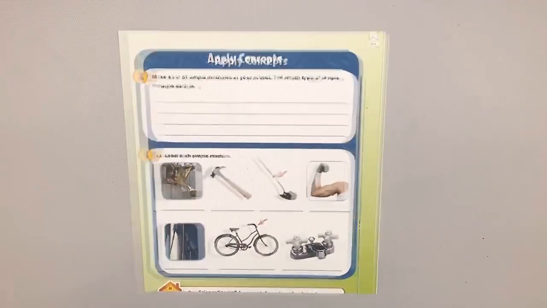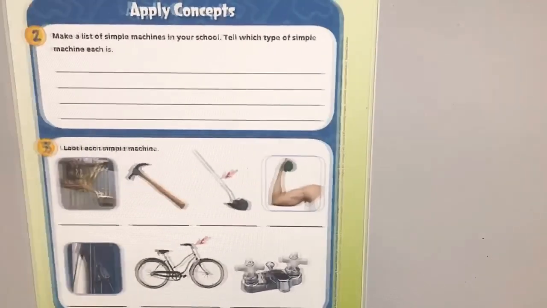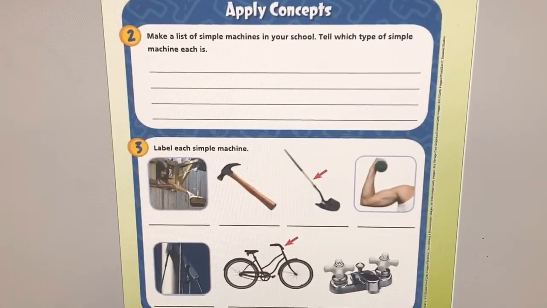What do we have here? Make a list of simple machines in your school and tell which type of simple machine each is. You can look around you, even in your home. Just give it a try. Look around you, try to find a pulley, maybe near the window. Find a wheel and axle. Also find a lever. I think it's easy.